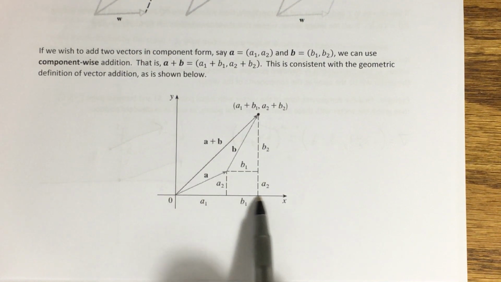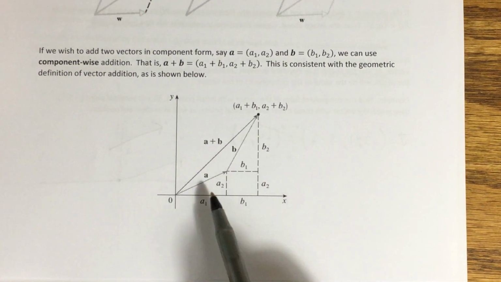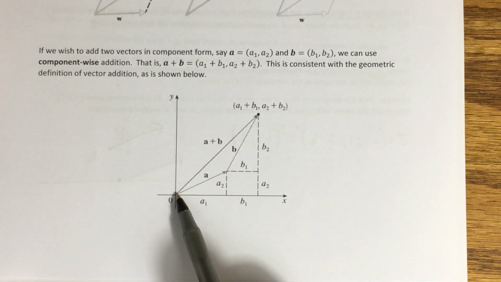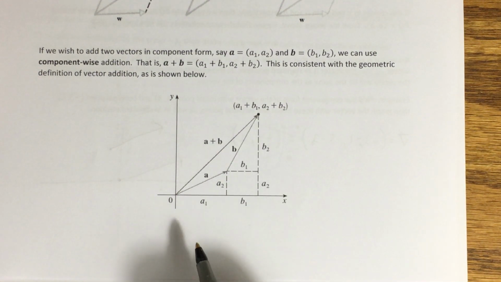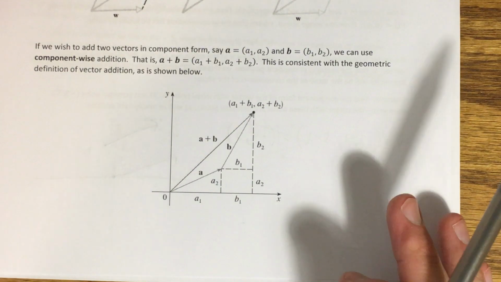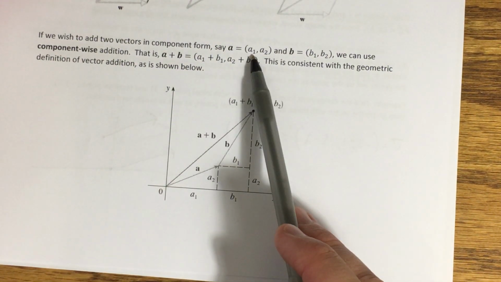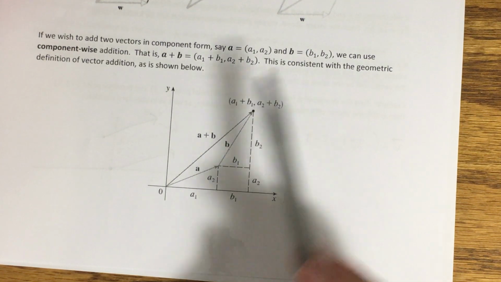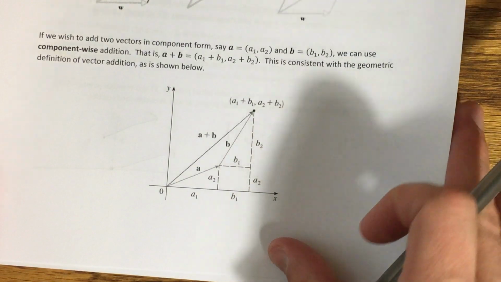So the horizontal component of this sum should be A1 plus B1. Similarly, the vertical displacement, as I go from my initial to my terminal point here, is A2 plus B2. So that makes it very easy to add vectors that are in component form. We simply add their horizontal components and we add their vertical components. That gives us the component form for their sum.